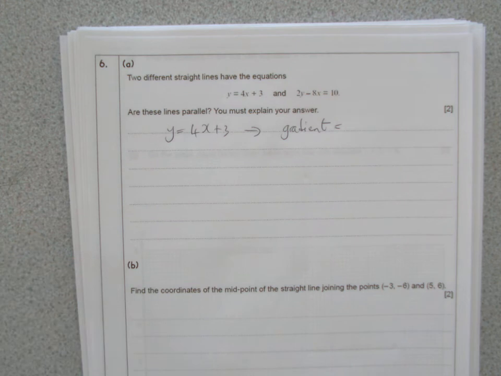Okay, question 6. Two different straight lines have the equations y equals 4x plus 3 and 2y minus 8x equals 10. Are these lines parallel? You must explain your answer.